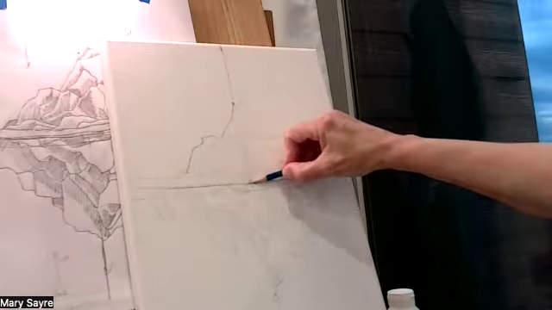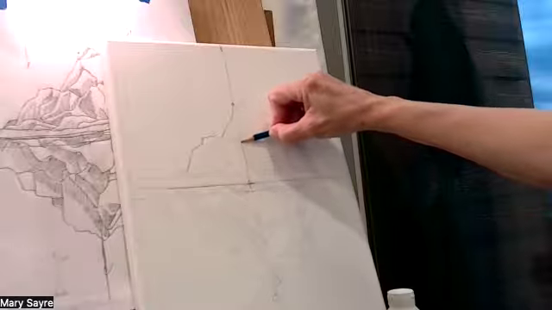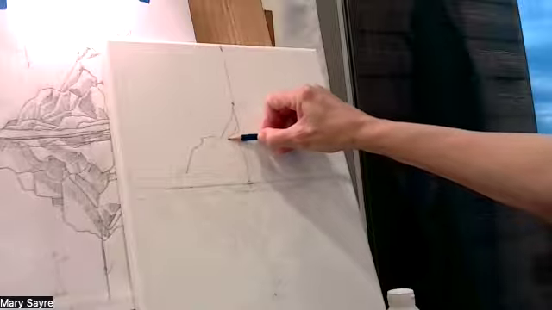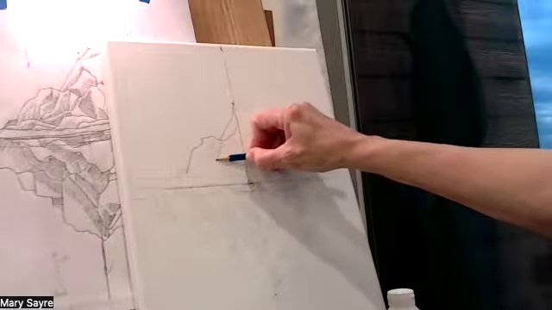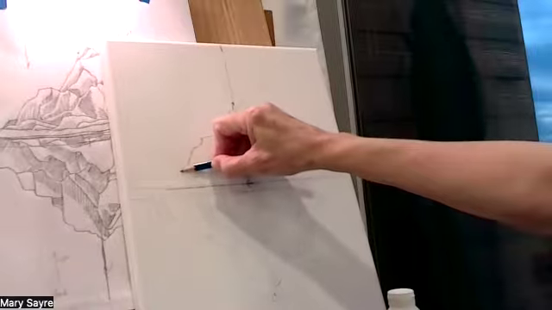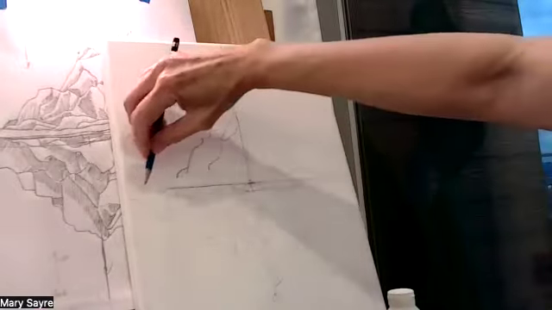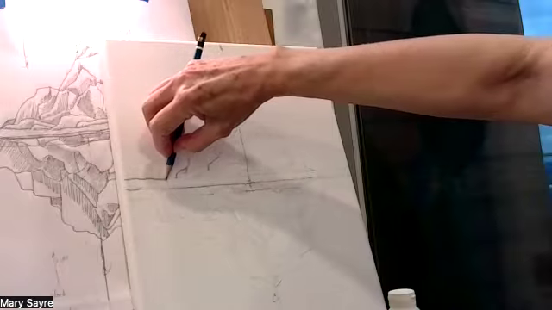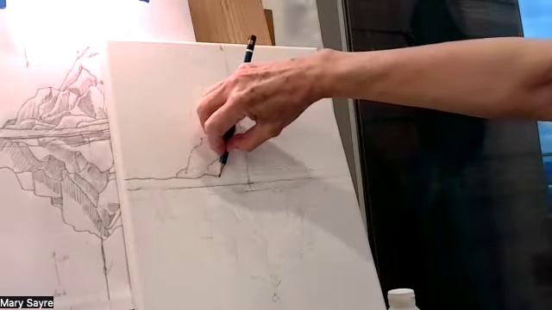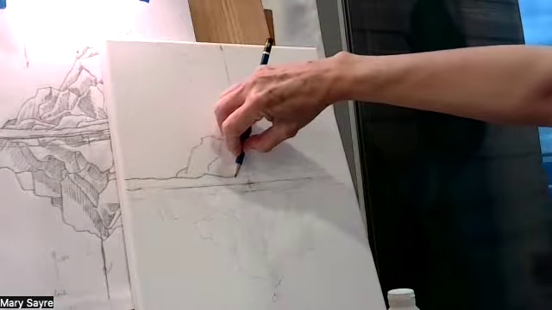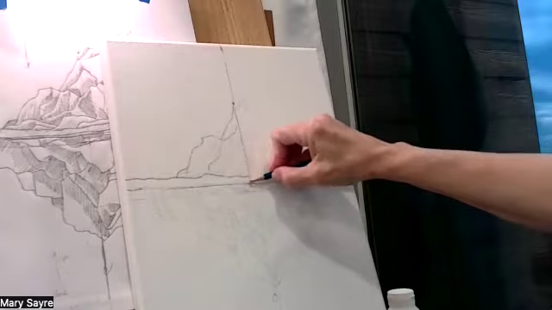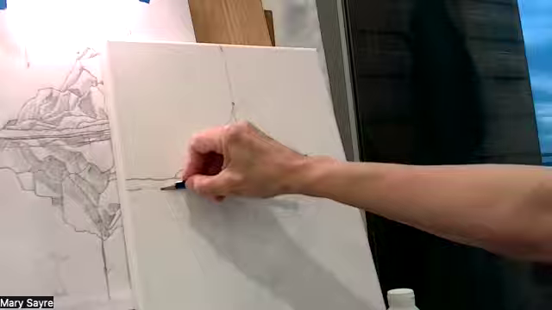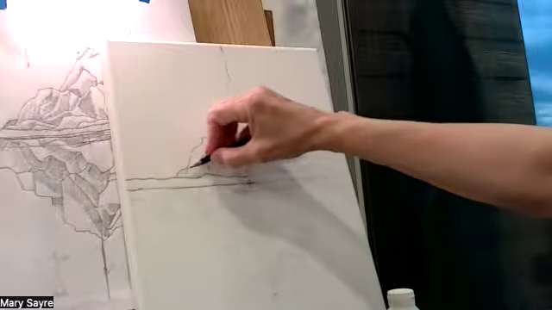So if this is our center mark and this is our dividing line right here, we're just going to go in and make some breaks. This is center. And that is going to be like a little snow cap where the water hits. So that line will be darker, and we'll get to that in our values.